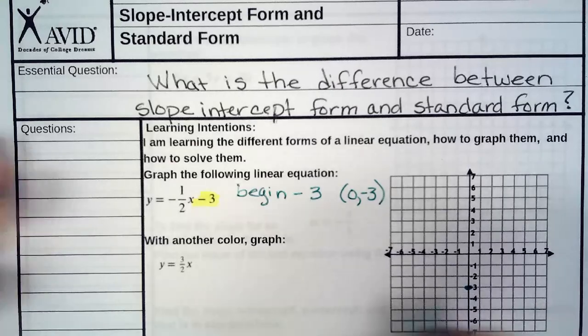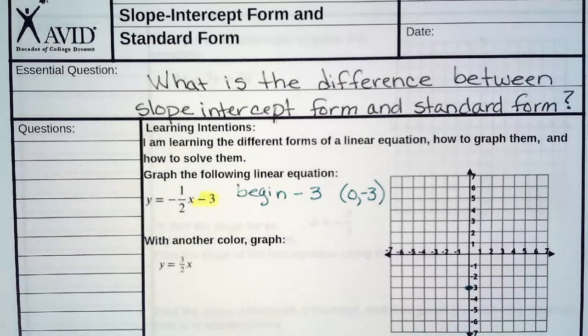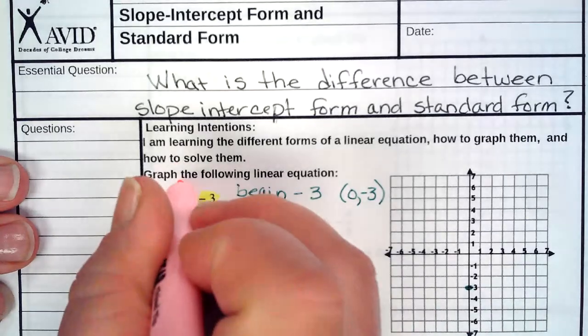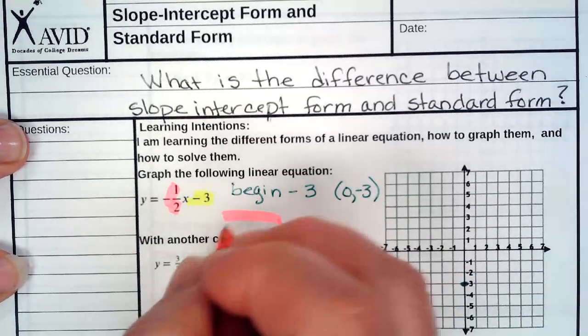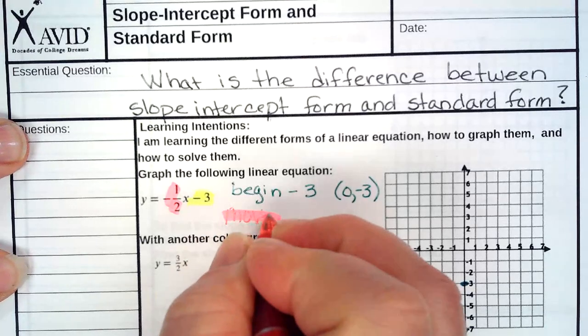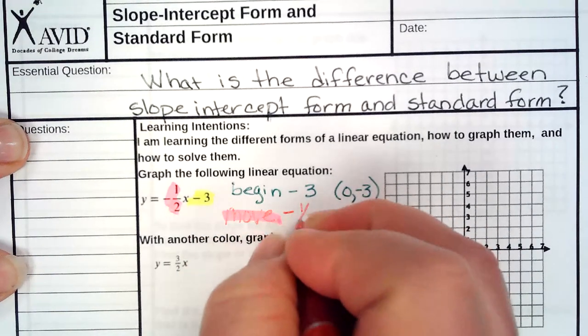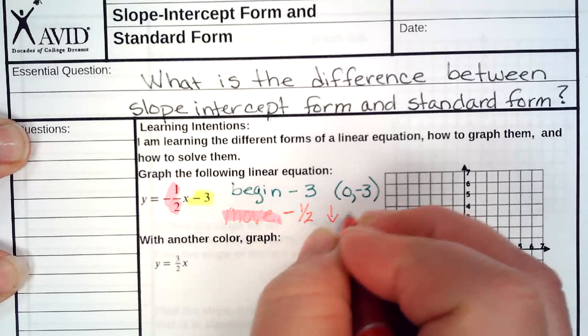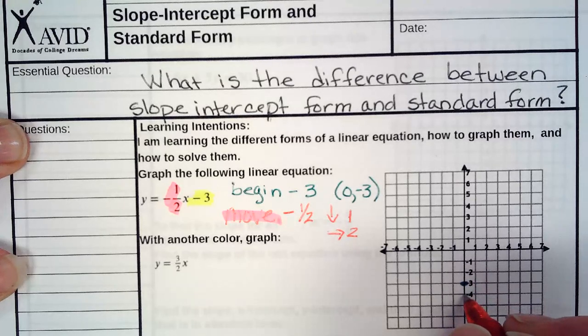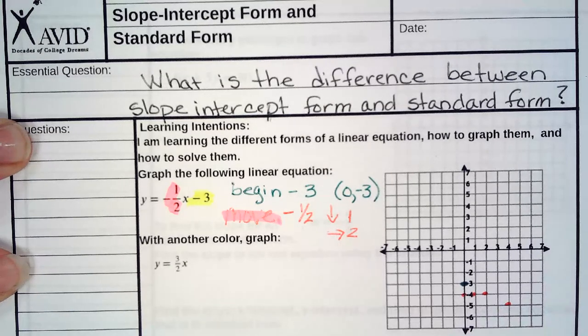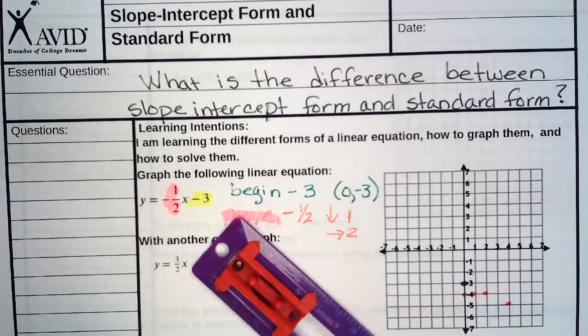So put a point there, and I'm going to move by going, the move is your slope, and it's -1/2, which means down 1 and then right 2. So I'm going to start at the point -3, go down 1 and then right 2, and I've got a second point. Okay, now I'm going to go ahead and graph that line.